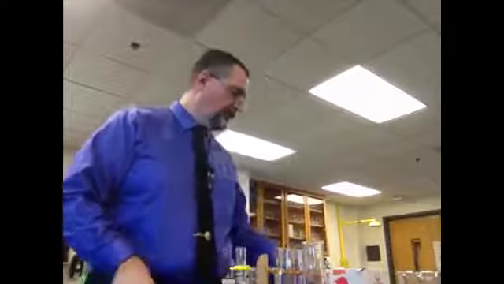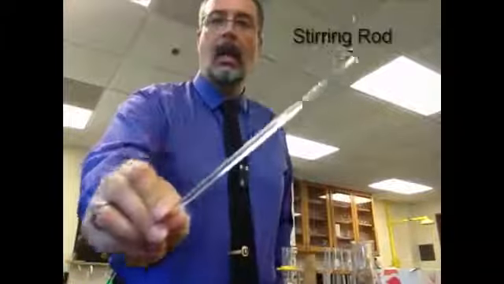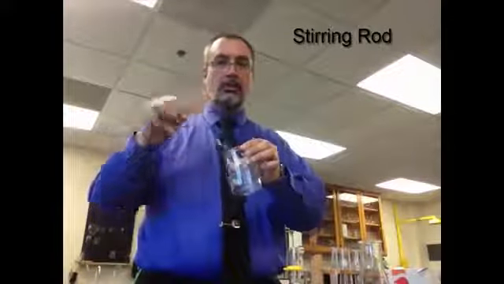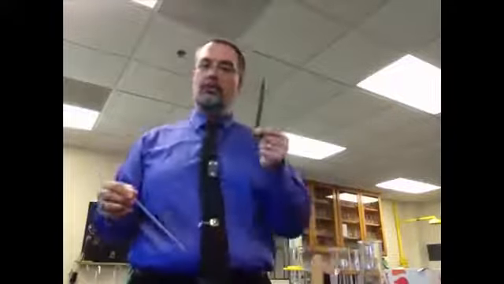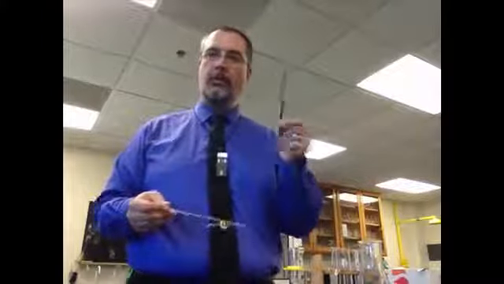Just a couple more. This is a glass stirring rod. It is used, you guessed it, to stir. It's glass, it's Pyrex actually, so it doesn't react. You generally don't want to stir with metal, especially if you have acids or things that react with metal. Use Pyrex because it's not going to react.